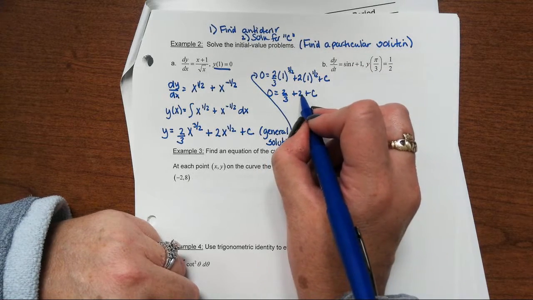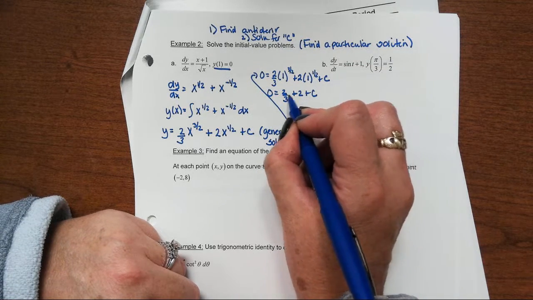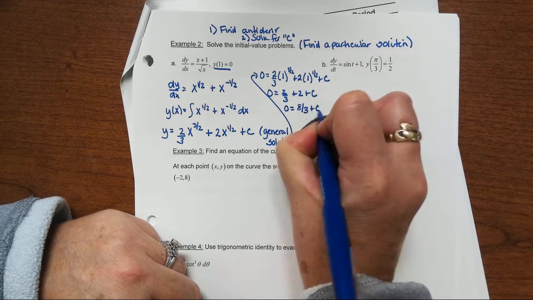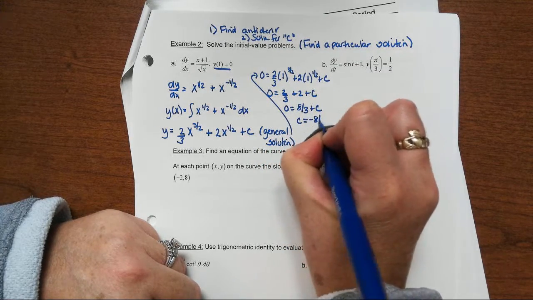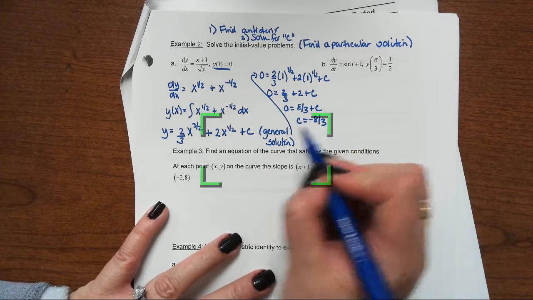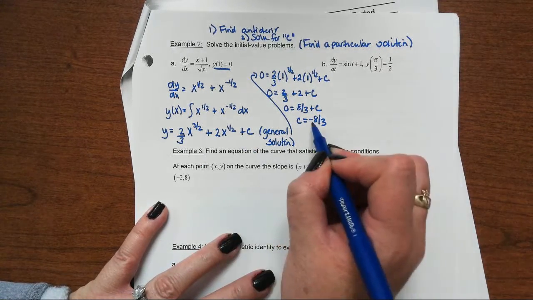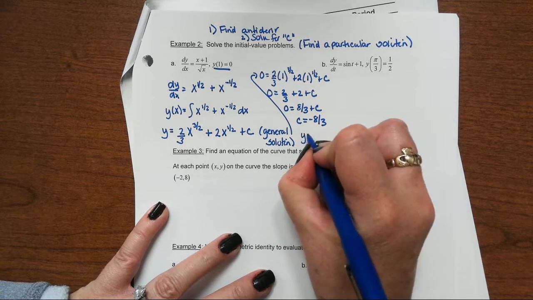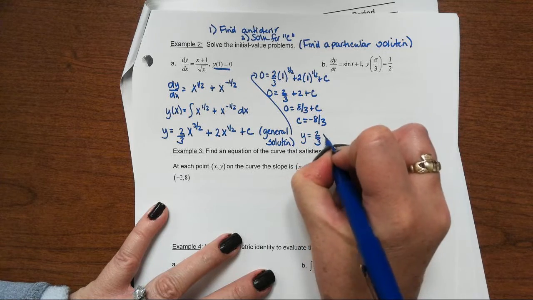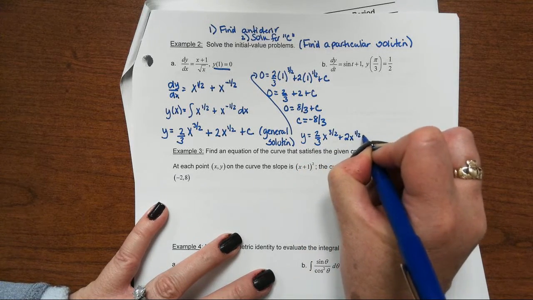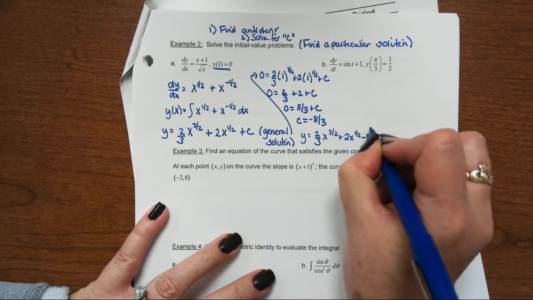Well, 2/3 plus 2, 2 is 6/3, so 6/3 plus 2/3 is 8/3. So I know that c is equal to negative 8/3. So now I can substitute negative 8/3 back into my general solution for c. So I know y is equal to 2/3 x to the 3/2 plus 2x to the 1/2 minus 8/3.